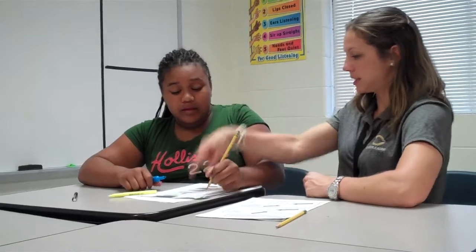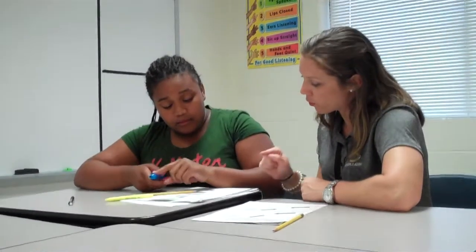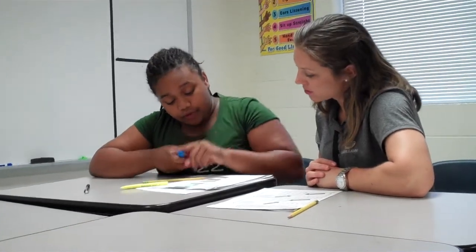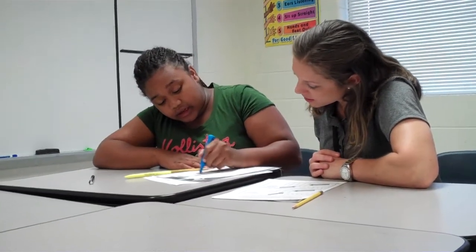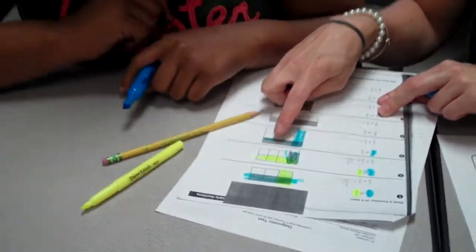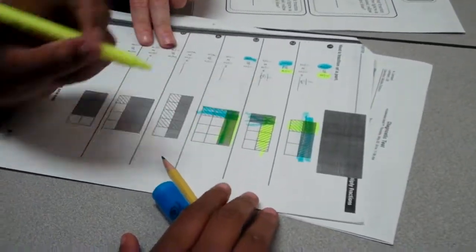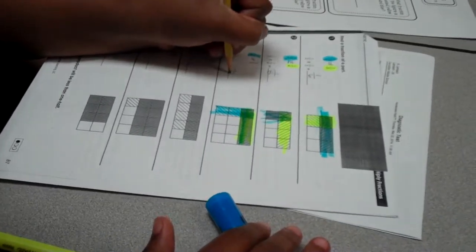Good. All right, do this last one on your own. 1/4 of 1/3. 1/4 goes this way. That way. Good, because see there are 4: 1, 2, 3, 4, and you're shading 1 of the 4. Yeah. Where's your 1/3? Going this way. Okay, and you have 12.